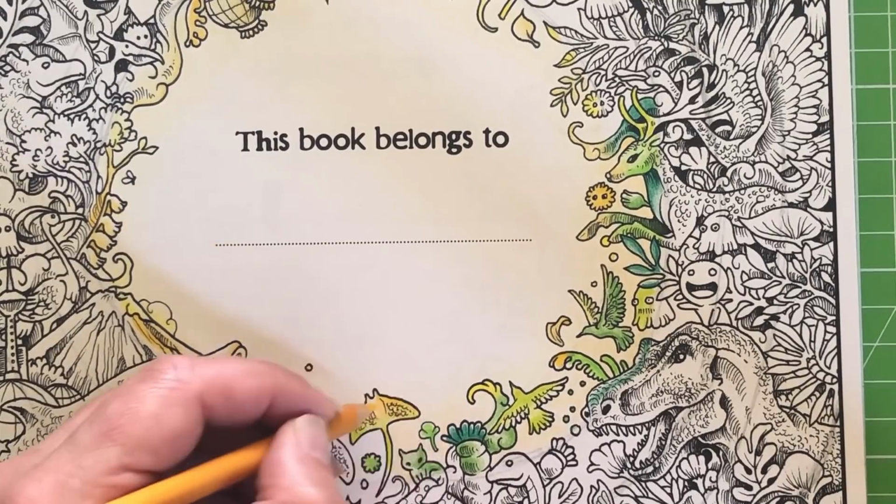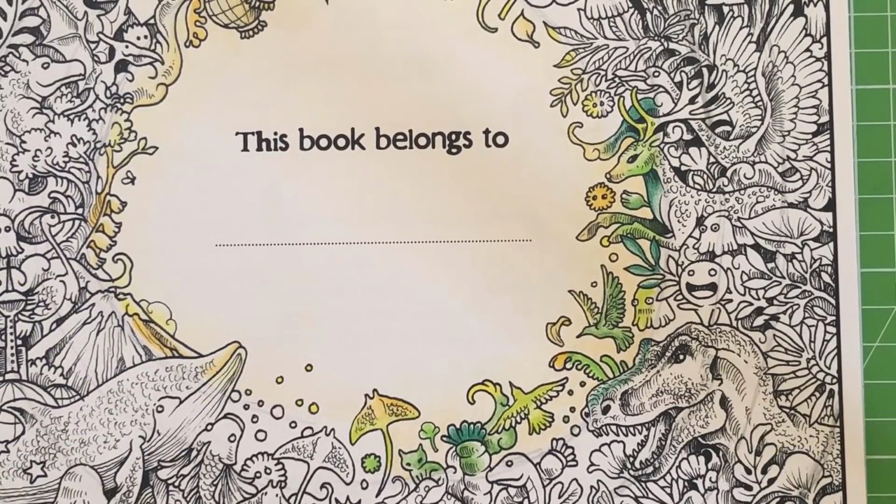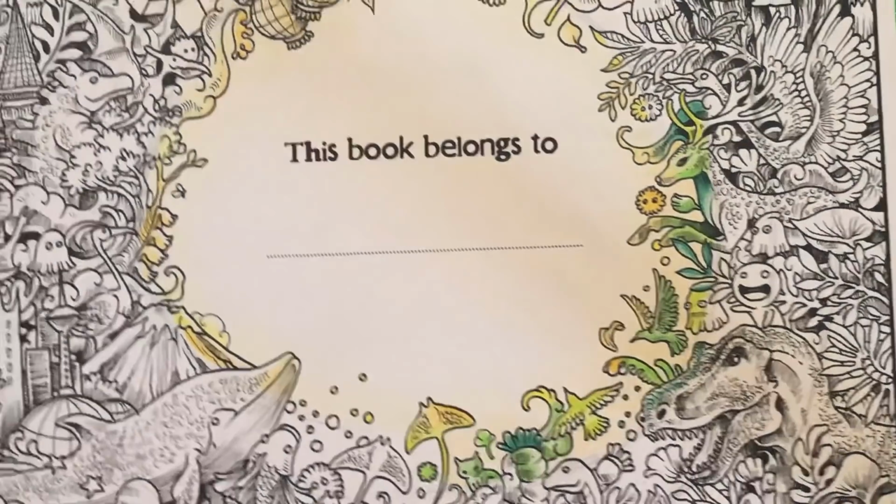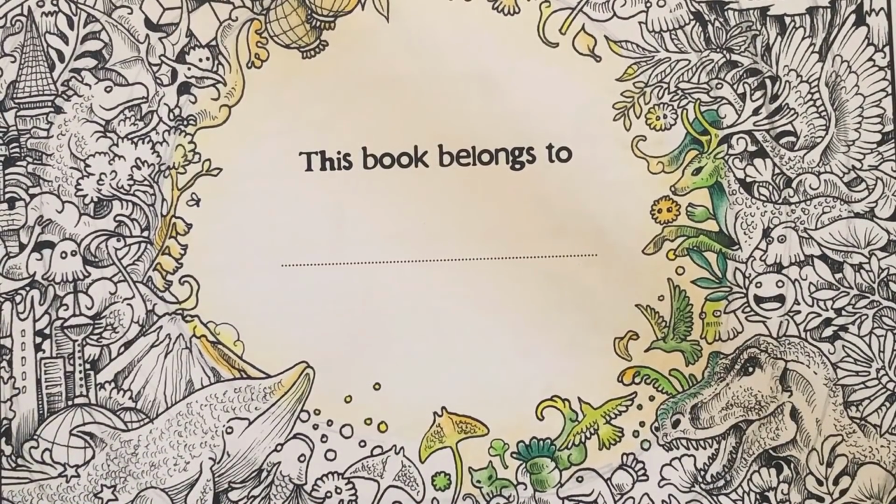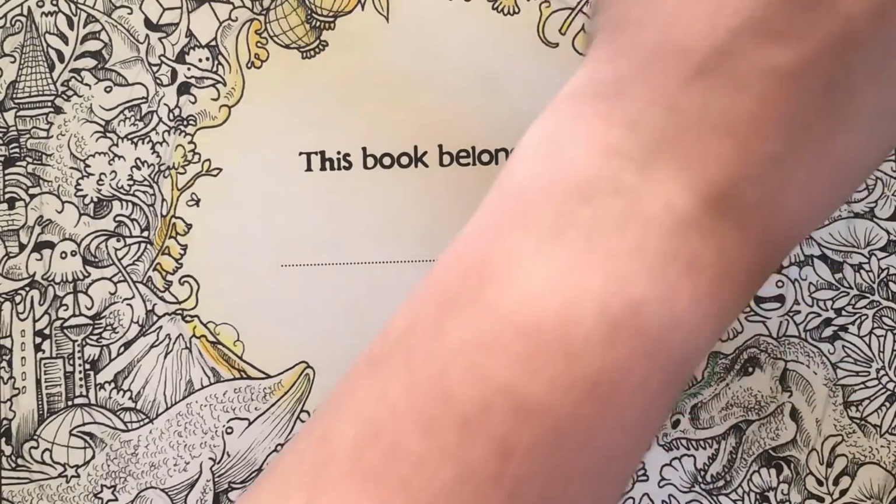Just let that blend in very, very gently. And there we go, that's looking okay actually already. Happy. Good.